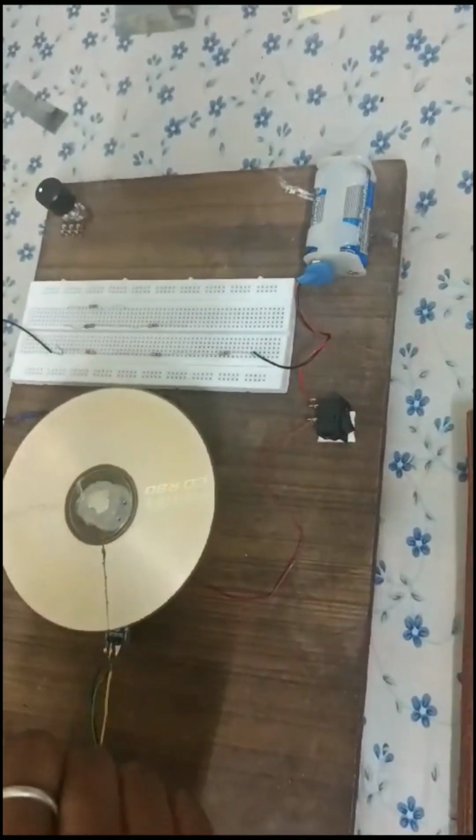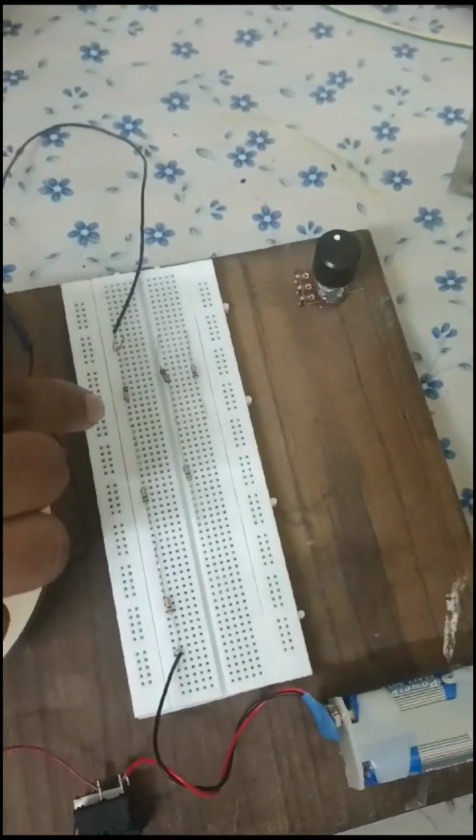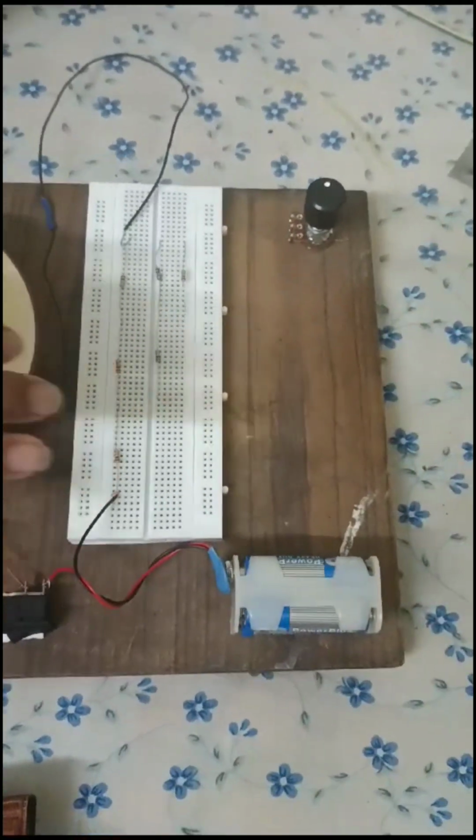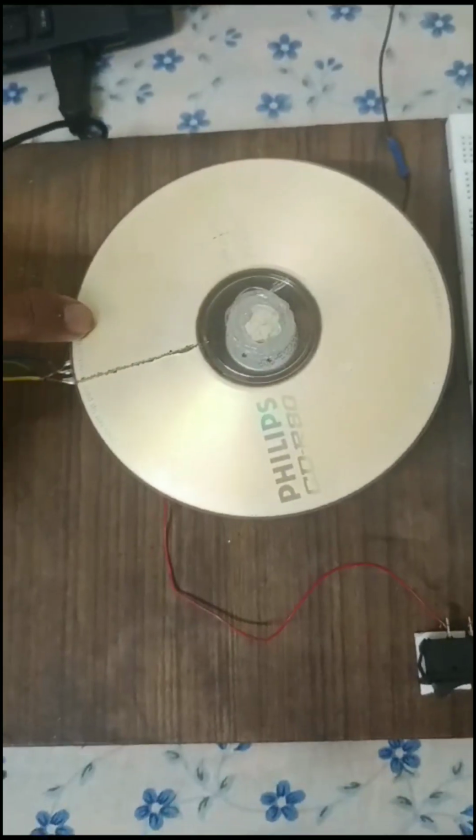Our project is the optic speedometer. For the voltage source we used 4 batteries, each of 1.5 volts. We connected one resistor, then 2, then 3 in the breadboard. Each resistance is 1.5 ohm. We connected the 5 volt DC motor with the circuit and attached a CD on it.